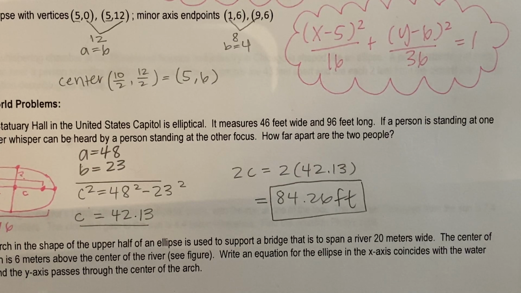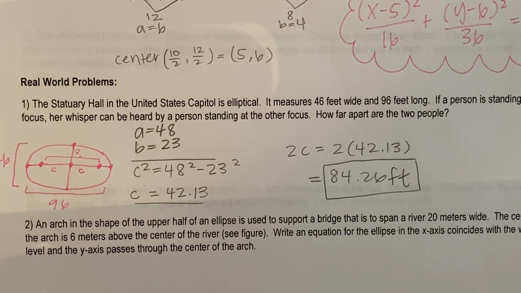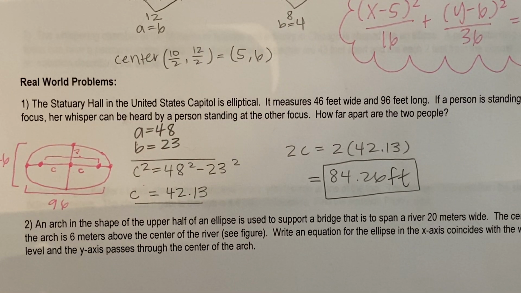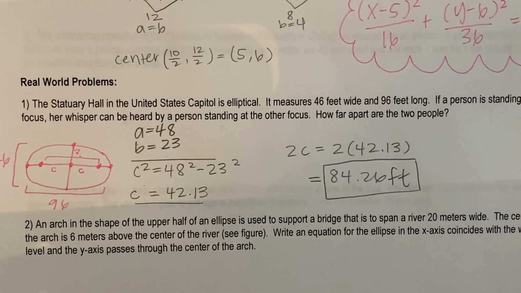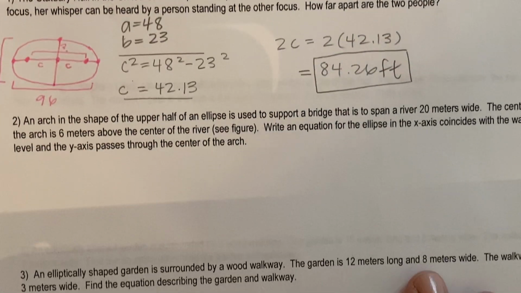Oh, sorry, something I didn't talk about. This did not give us a center. In real life scenarios, we would always assume the center is at 0, 0. That didn't really bother us on this one because we weren't writing an equation. But anytime you have an ellipse or something like that in real life, you're not technically on the graph, so you just assume the center is 0, 0, which makes things really easy. So let's keep that in mind when we look at number 2 now.